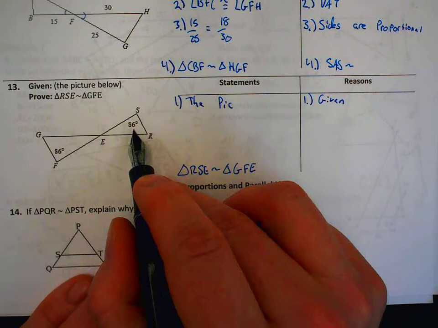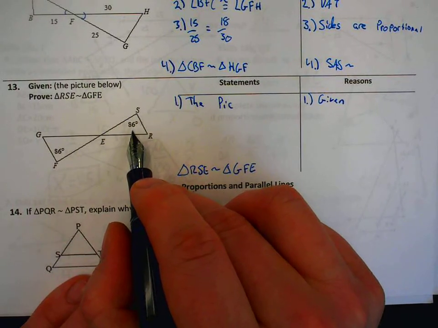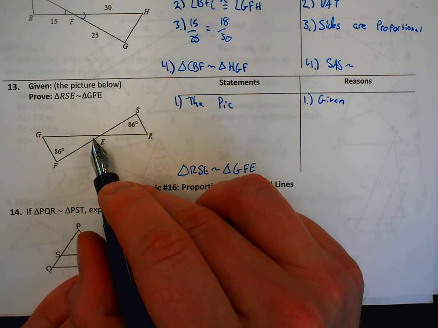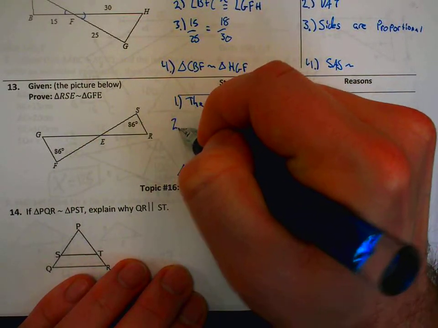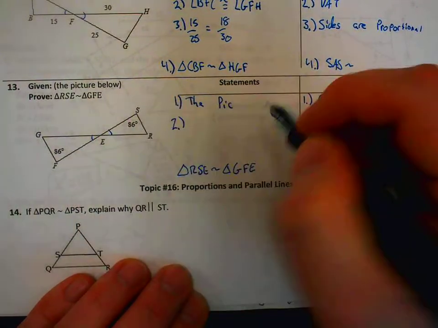However, we do know that these two angles are congruent because they're both 86 degrees, and we have a set of vertical angles in the middle. That's two pairs of congruent angles, which is enough to use AA. So for step 2, I'll identify the two vertical angles in the middle.